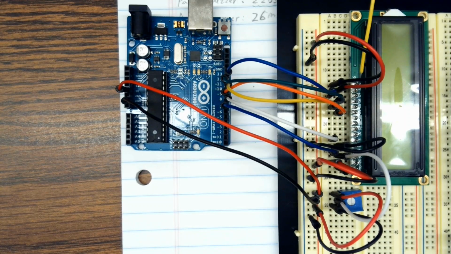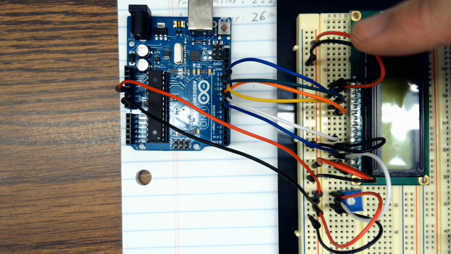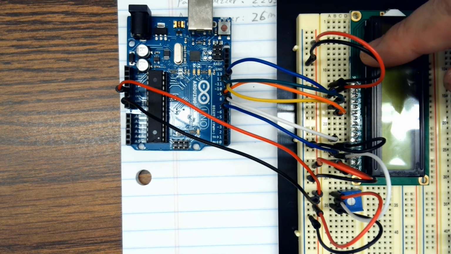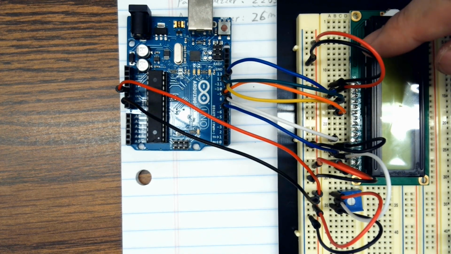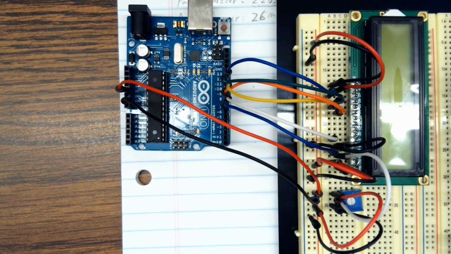Okay, so let's look at the rest of the LCD. Pin 15 and 16 are anode and cathode, so they should be connected to 5 volt and ground. So you can see the red wire here from 15 to red, and the black wire from 16, the far top right side, to the blue. So that's connected. This is powering the backlight, not the LCD itself.